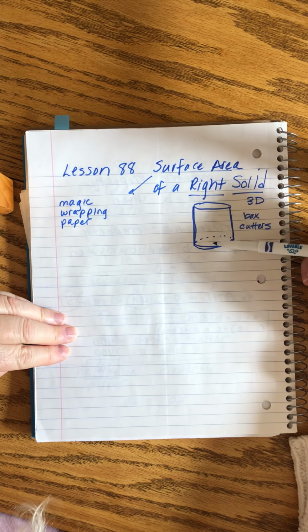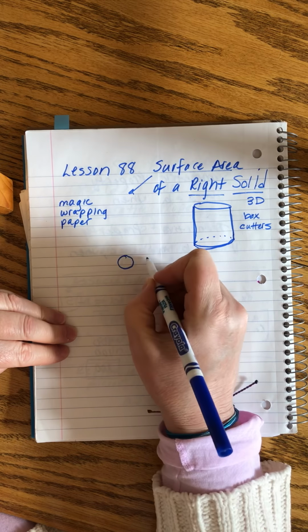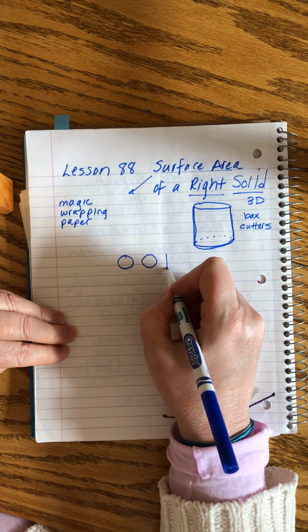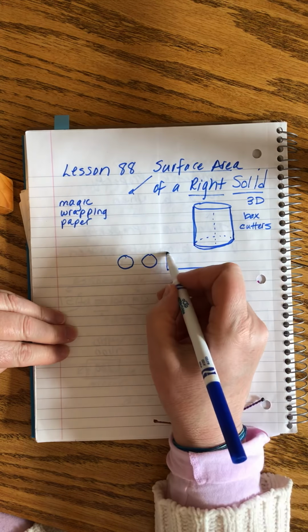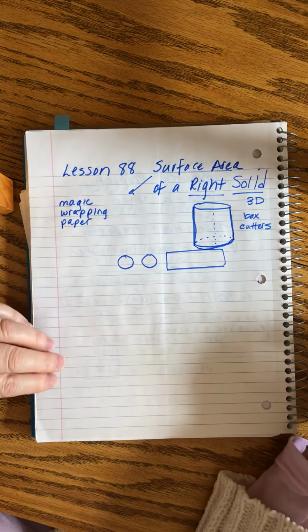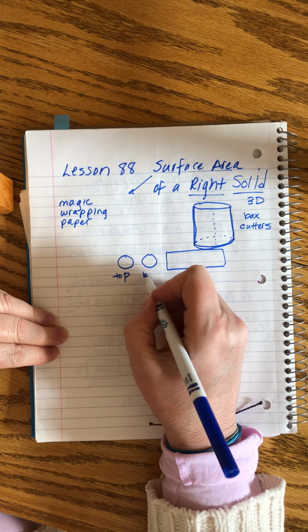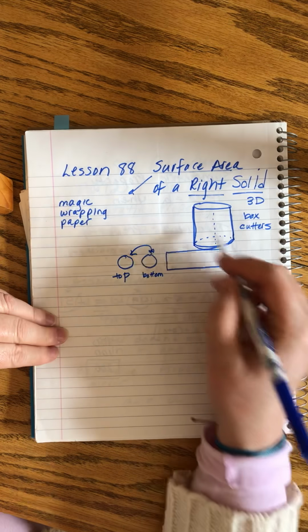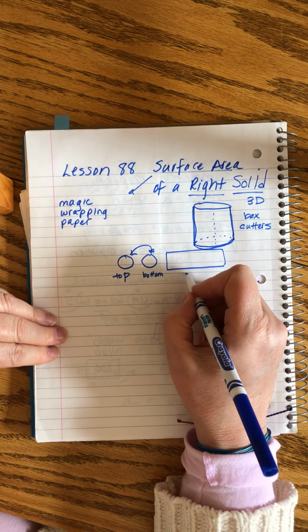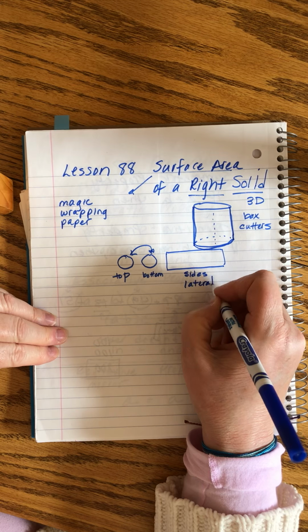And that's what we've done here, right? We've taken our box cutters and we've cut these open, and we've gotten a top and a bottom, and then that long body, we cut it down there, and then we get a rectangle, right? So top, bottom. These are the same, because our thing's perfectly square. And then these are the sides, or what we call, in fancy talk, the lateral.